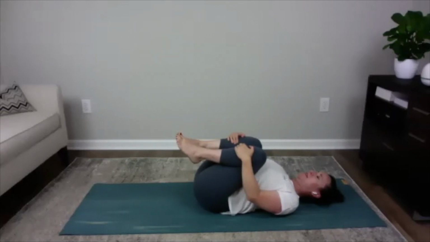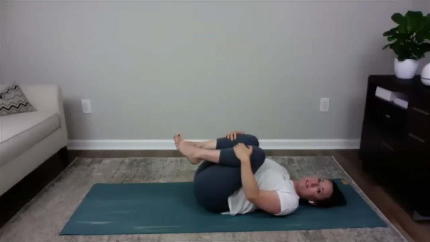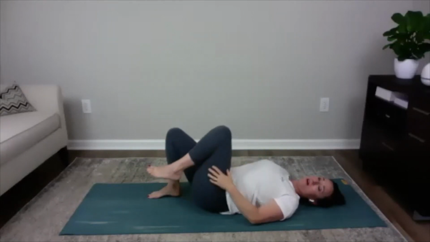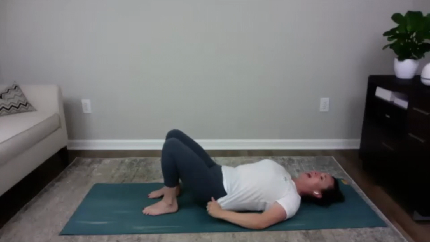Let's do that again. Deep inhale into the belly, and then exhaling out. One more nice deep inhale into the belly, and exhaling out. Beautiful. Slowly releasing the right foot to the floor, followed by the left foot to the floor.